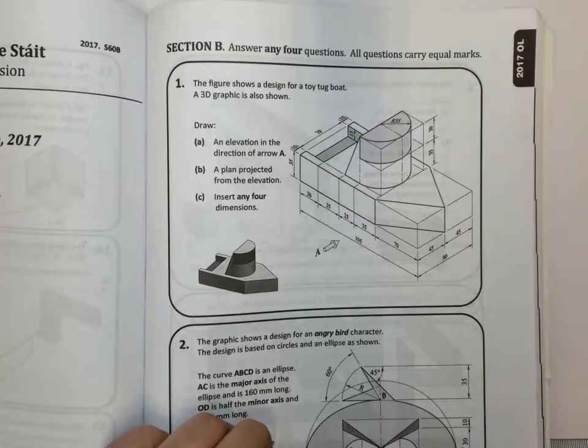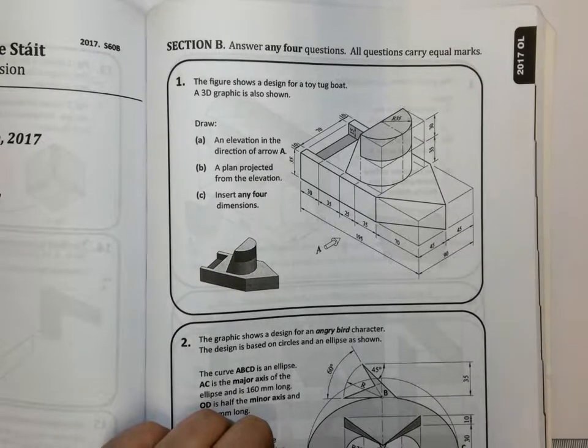Right, welcome to this video on the Ordinary Level Homework 2017 Section B, Question 1. So, Part A.